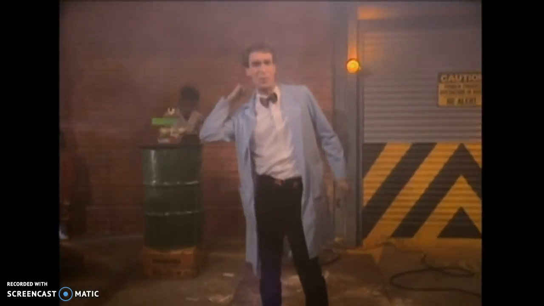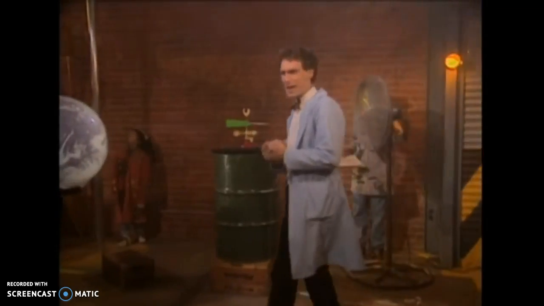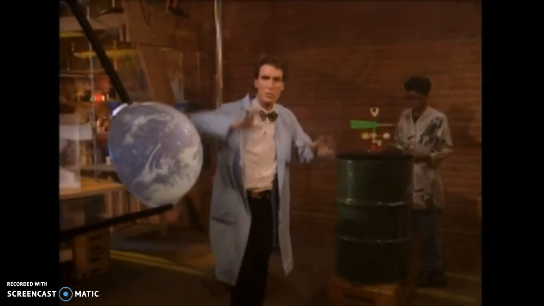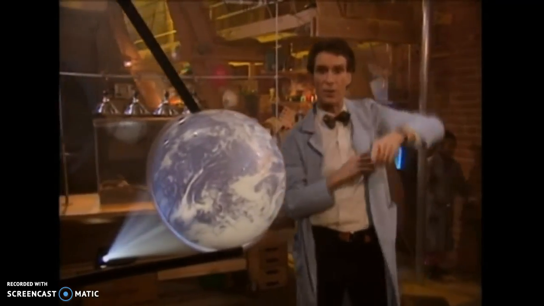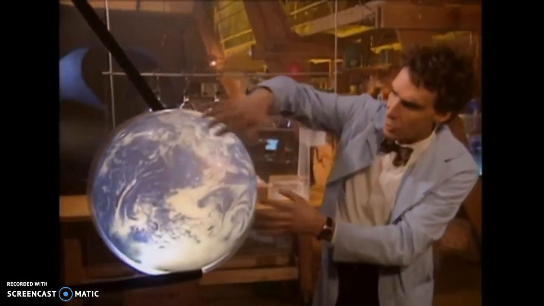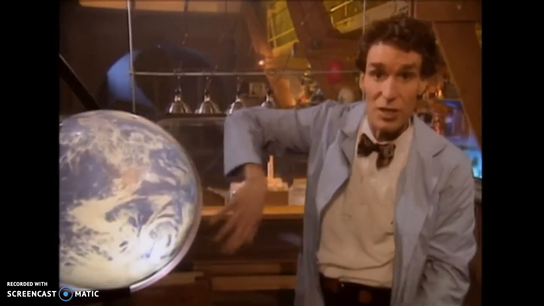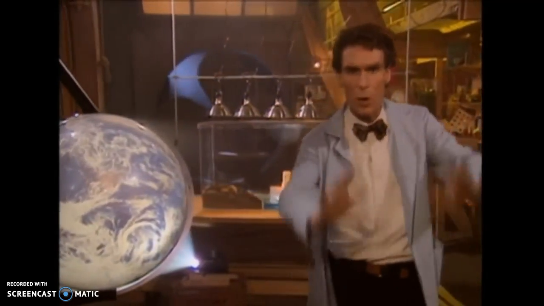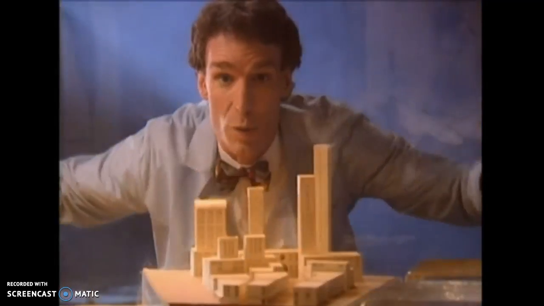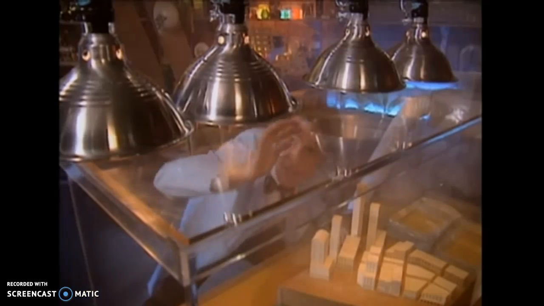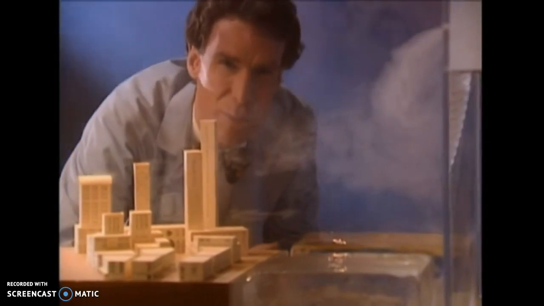Real wind doesn't come from a fan. No, in nature, wind is caused by the heat from the sun and the rotation of the Earth. That's what makes these intricate patterns of clouds that we see on this photo from space. It works something like this. This is our great big plastic wind box of science. These lights represent the sun. This ice represents the north and south poles.